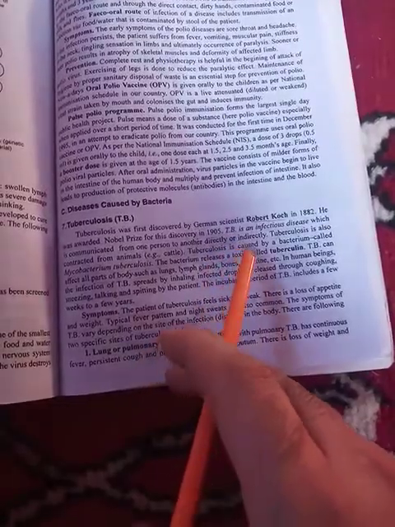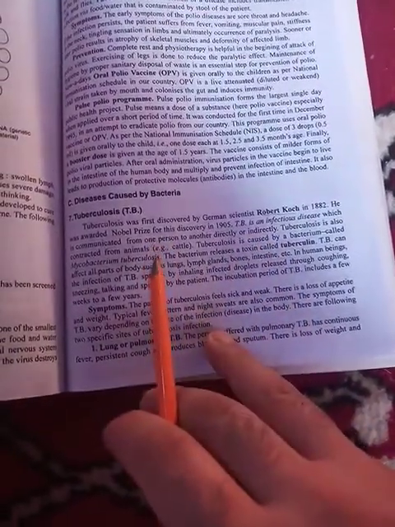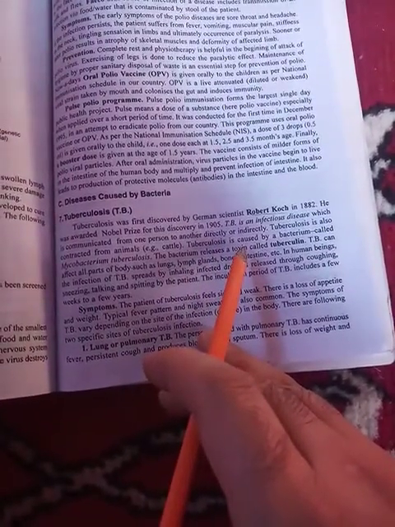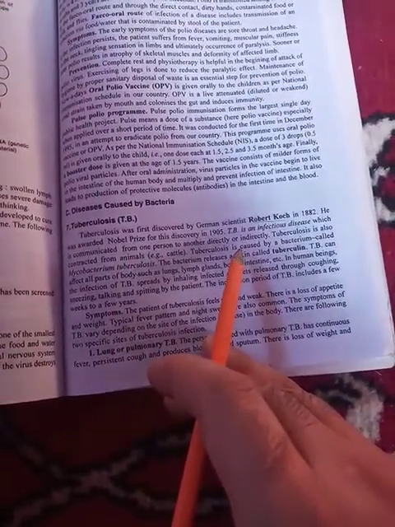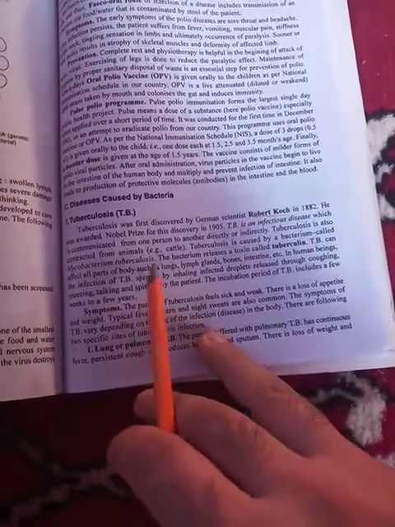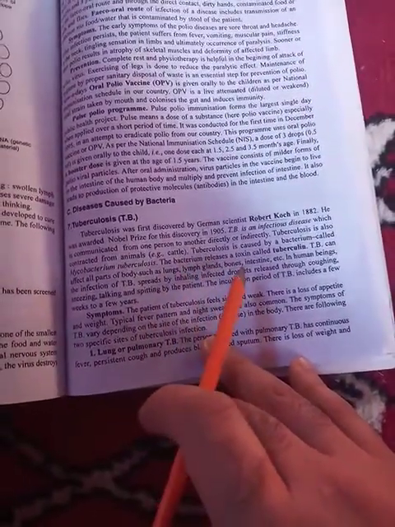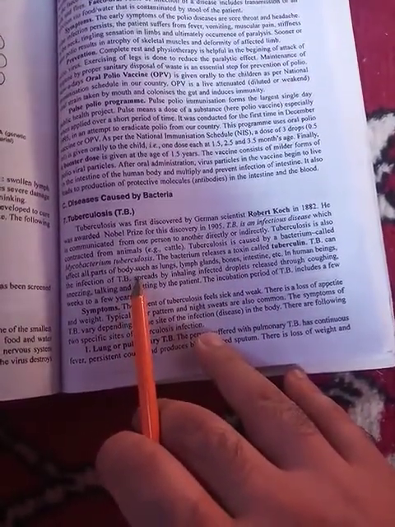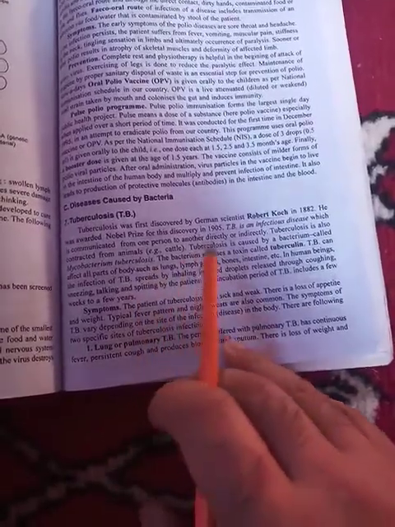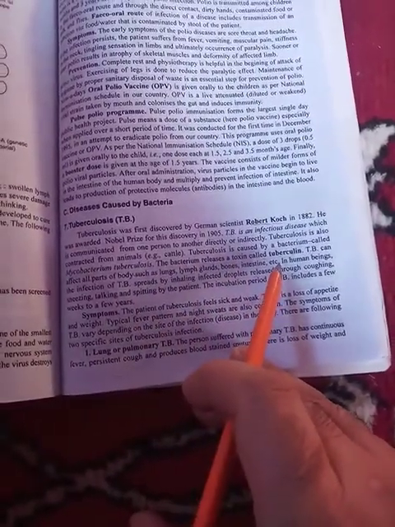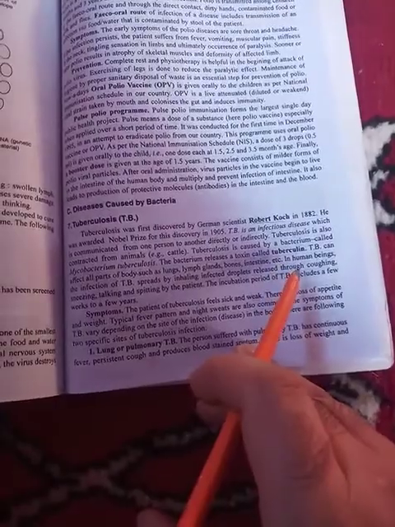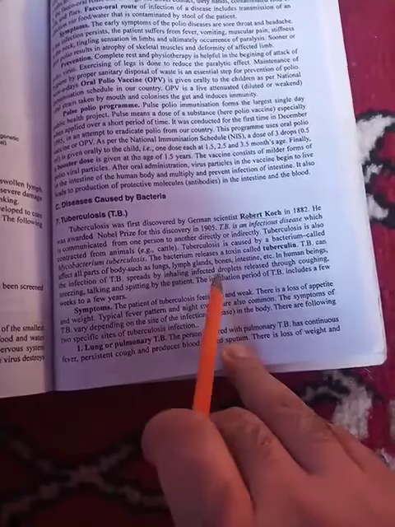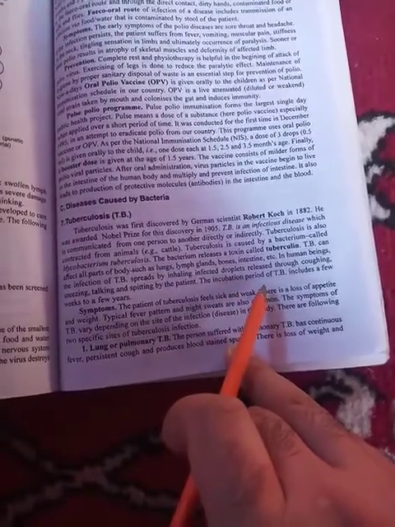And TB is an infectious disease which is communicated from one person to another person directly or indirectly. Tuberculosis is also contracted from animals like cattle. Tuberculosis is caused by a bacterium called Mycobacterium tuberculosis. This bacterium releases a toxin called tuberculin. Tuberculosis bacteria can affect all parts of the body such as lungs, lymph nodes, bones, intestines, etc.